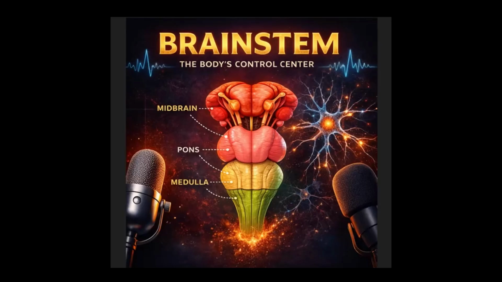Before we wrap up, I want to add one more layer to this because this is where the brainstem becomes not just important, but critical. Let's talk about consciousness. So what is consciousness? At its core, consciousness is awareness of yourself and awareness of your environment. It exists on a spectrum from fully alert all the way down to coma. But here's a key connection. The brainstem, specifically the reticular formation and ascending reticular activating system, plays a central role in keeping you conscious.